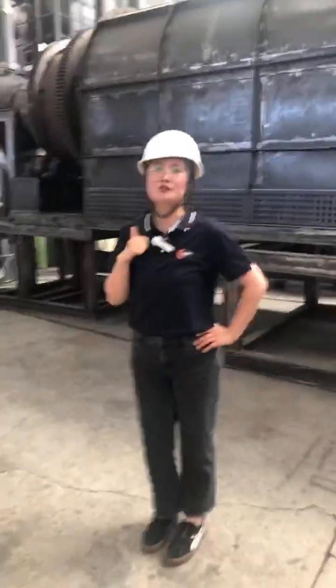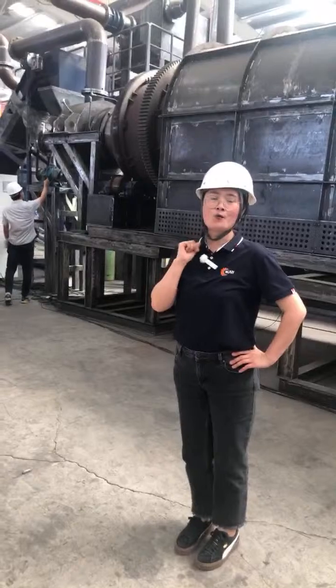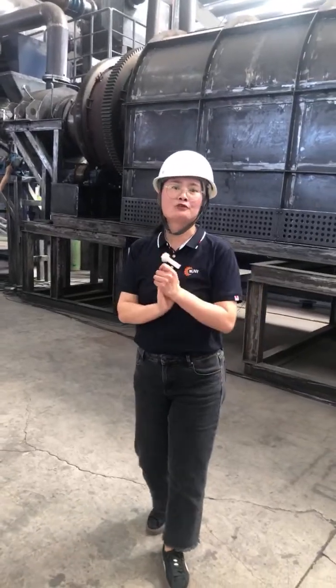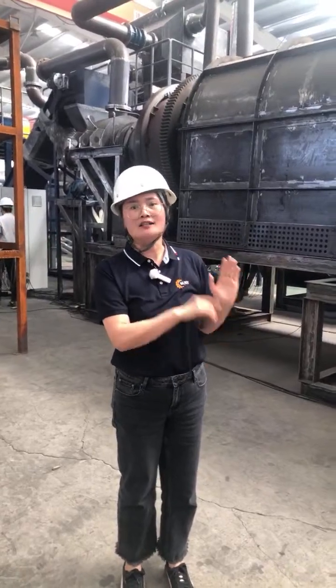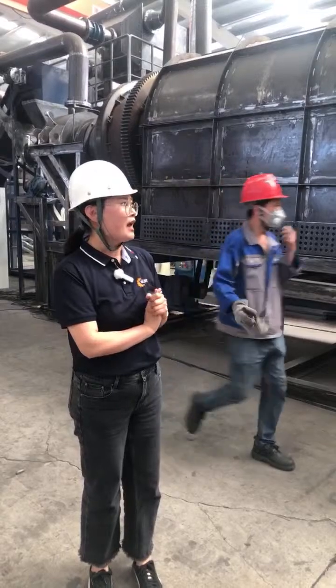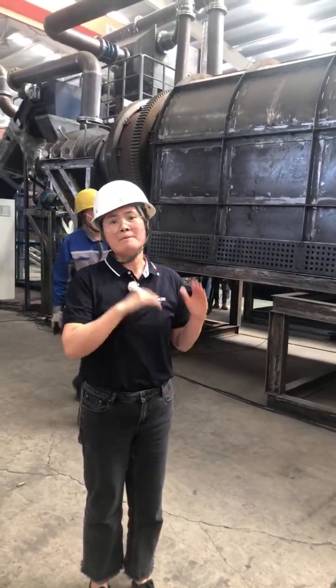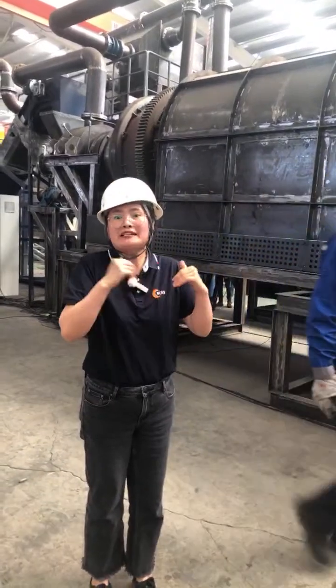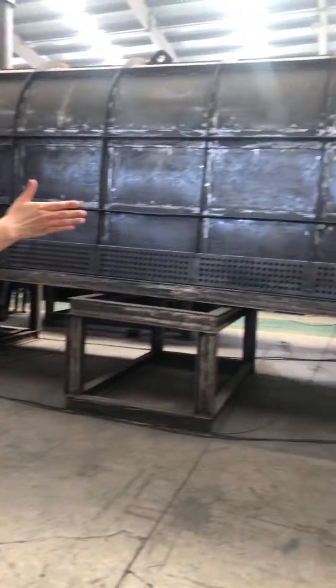So why do we use this pyrolysis furnace? On one hand, we can remove the plastic diaphragm paper, the separator material of the lithium batteries. On the other hand, we can make the electrolyte evaporate. That's the function of this furnace.